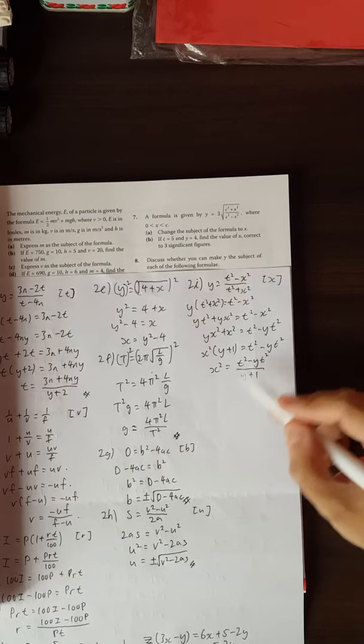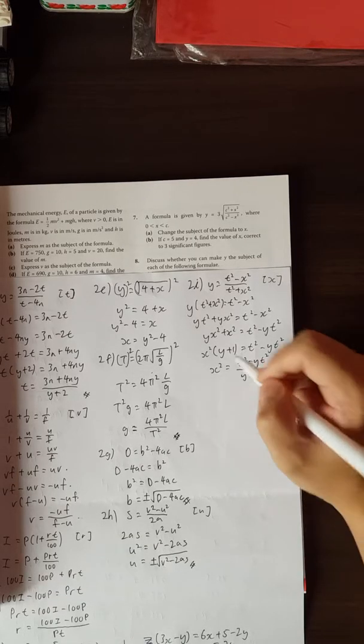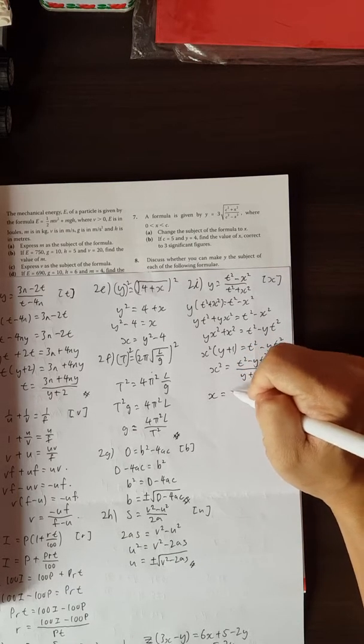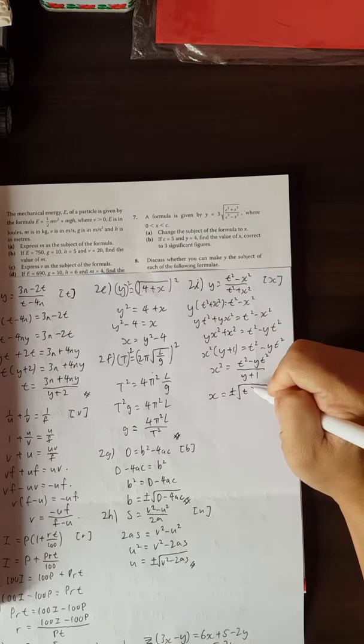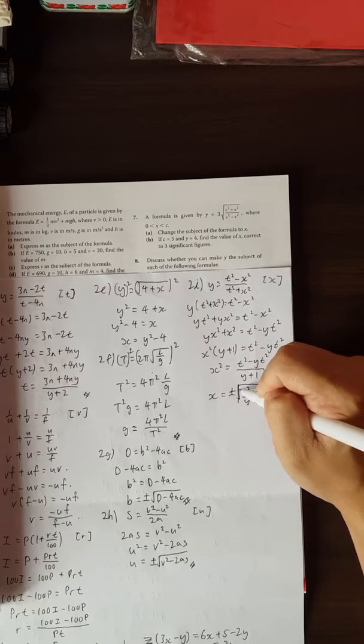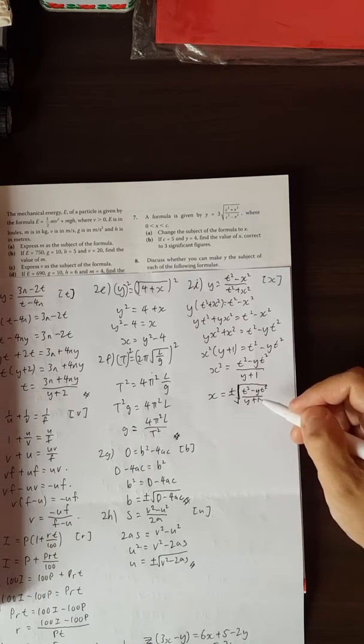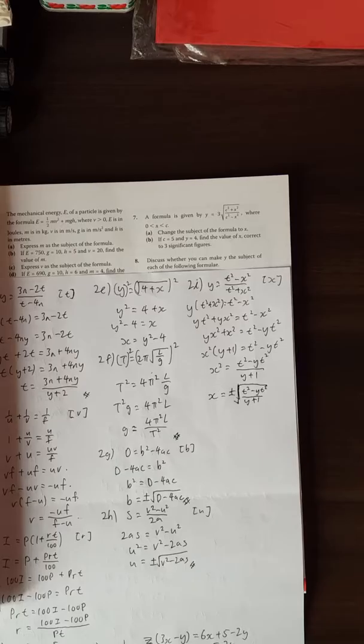As long as you are able to get that, it is fine. So now last step: x equals plus minus square root of t squared minus yt squared over y plus 1. Just take note that the square root sign must be big enough to cover both numerator and denominator.